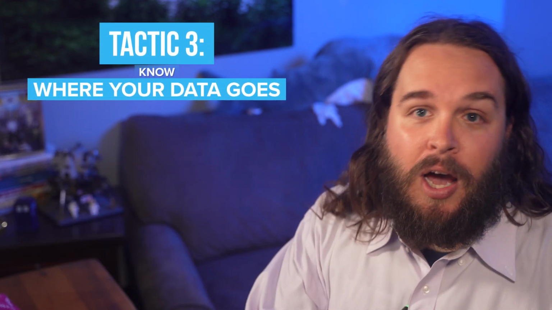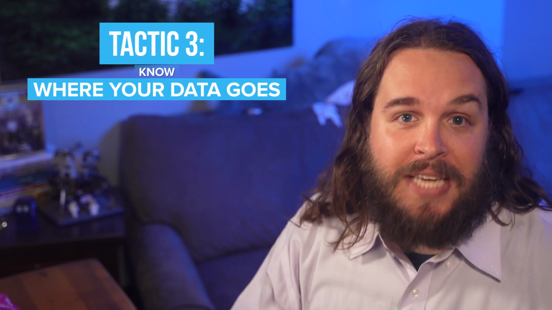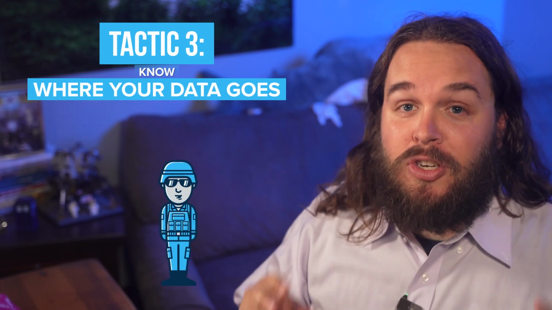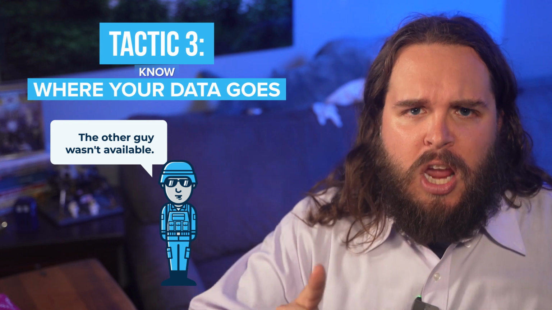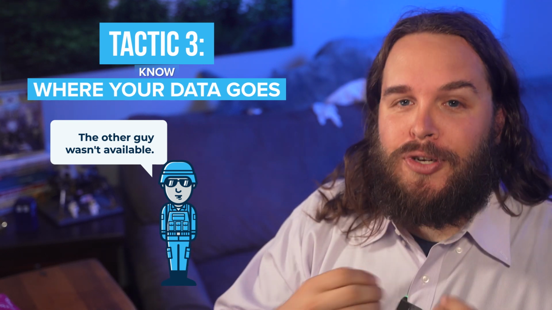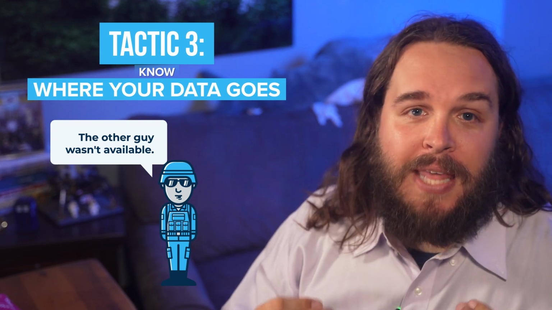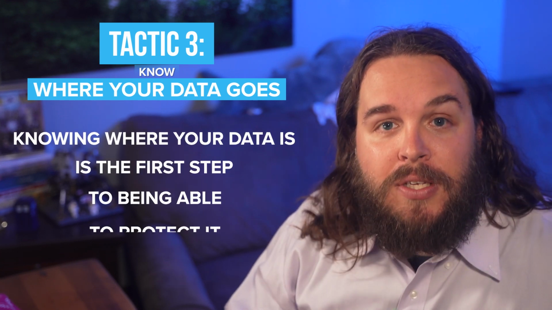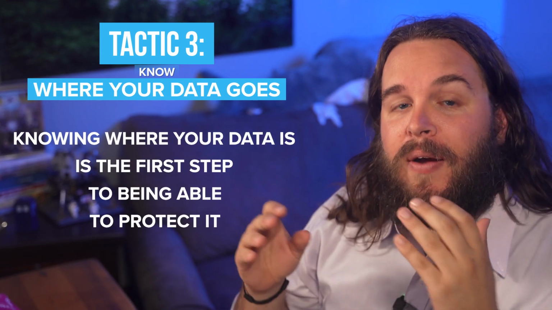Tactic number 3 on the shadow data reduction menu is data visibility. As my friend G.I. Joe used to say, knowing is half the battle. This is equally true for shadow data as it is with addressing the activities of Cobra. You need to know where your data is and where it's going.